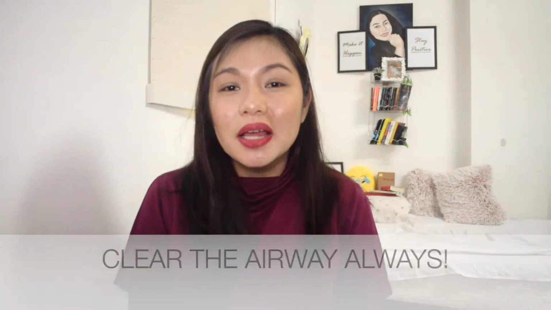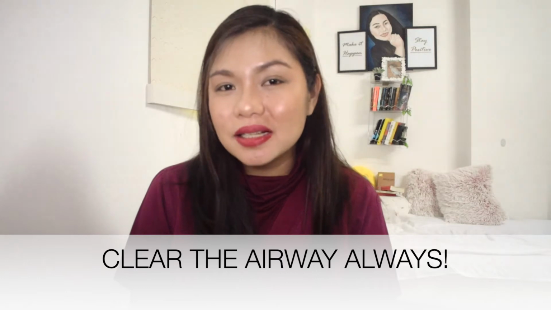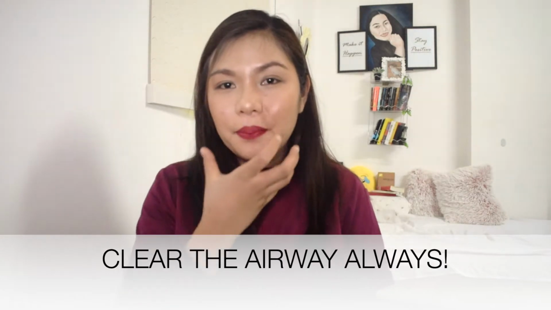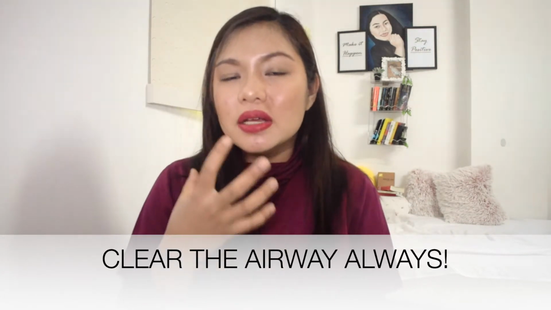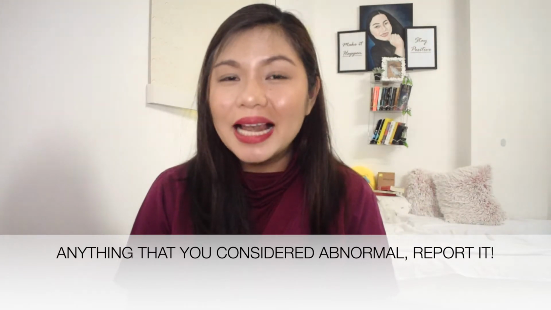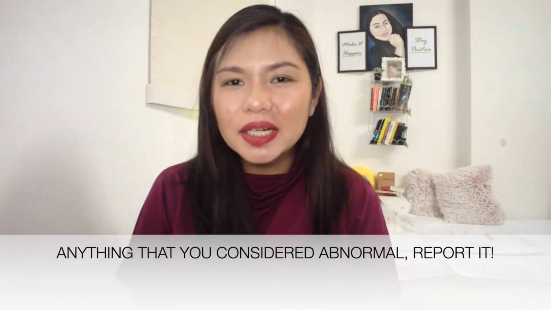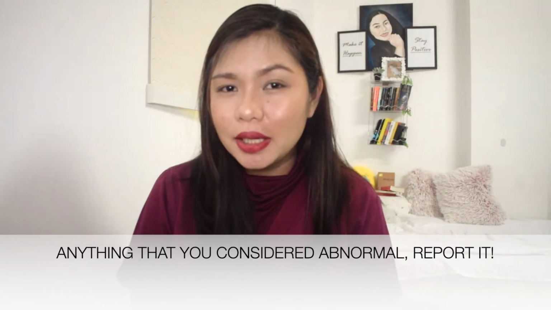We need to clear the airway once we are with the patient. So any obstacles in the airway, we need to remove so that there is no blockage of air entry into the lungs. Anything that you can hear that is no longer normal in that patient, remember when you are assessing the patient, and if there are any abnormalities in the airway, take note of it and report it to the physician.